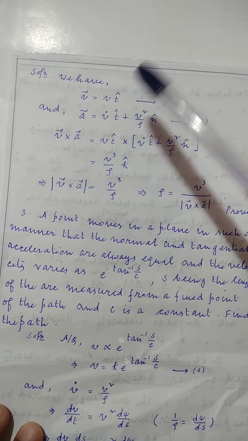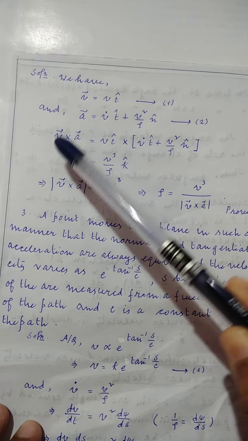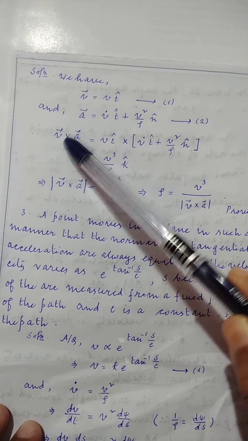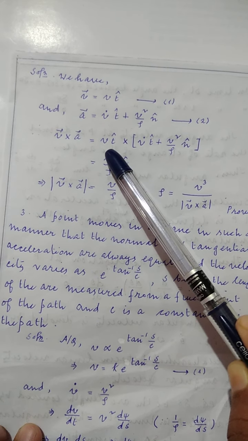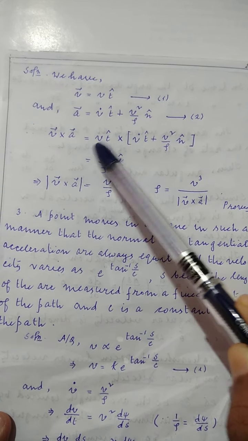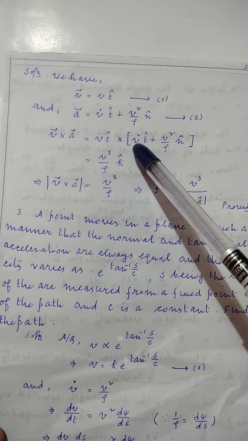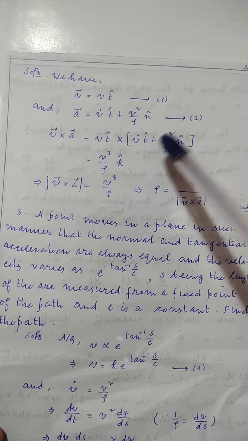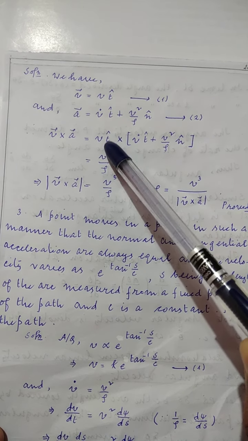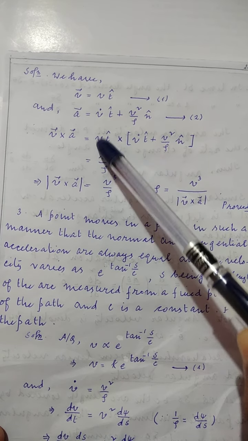If we take the cross product of vector v and vector a, for vector v we can write v t cap cross, for vector a we can write v dot t cap plus v square by rho n cap. In the cross product, t cap cross t cap gives the zero vector, so this part will vanish.